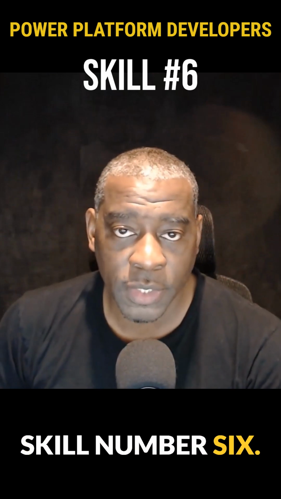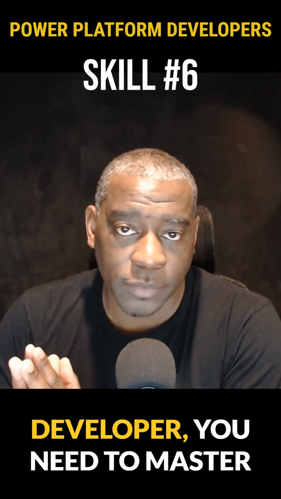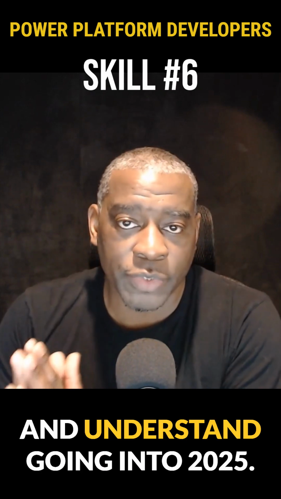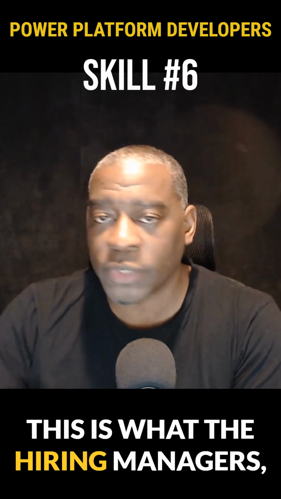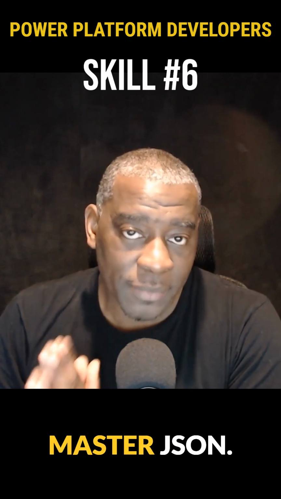Skill number 6. Again, this is where we're talking about the top 10 skills as a senior Power Platform developer you need to master and understand going into 2025. This is what the hiring managers, this is what these teams are looking for. You have to be able to master JSON.